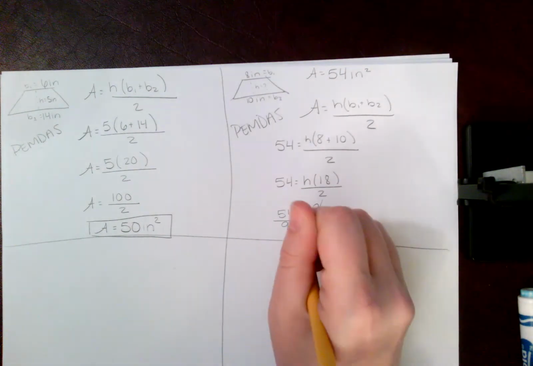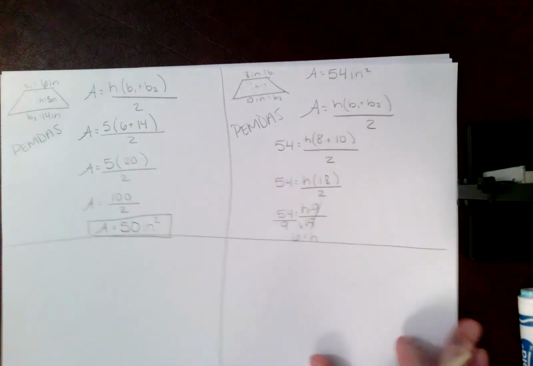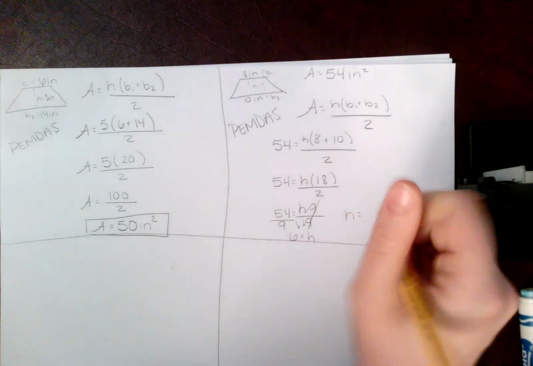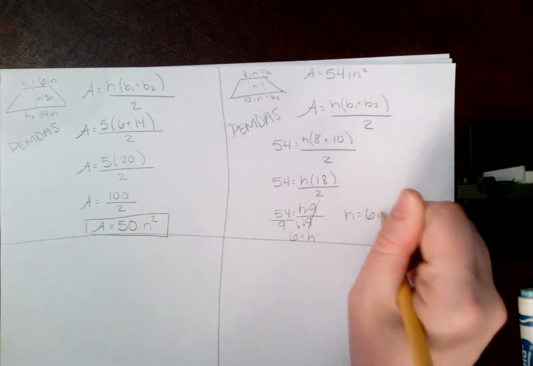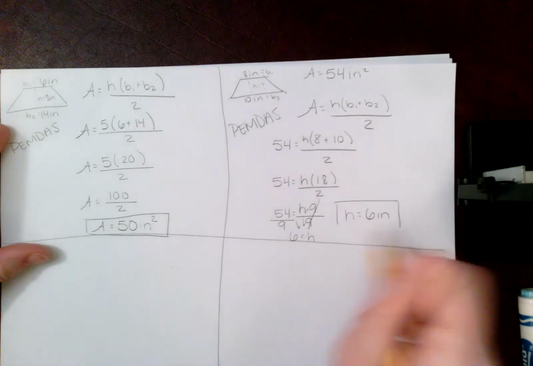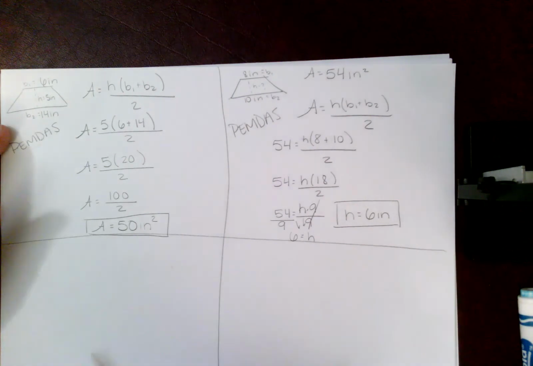Carry down the equal sign, bring down the variable. 6 equals H. Always go back to your units. So this is telling us that our height is equal to 6 inches. And it's just inches because we are not solving for area. So it's not inches squared. It's just the height, so it is just inches.